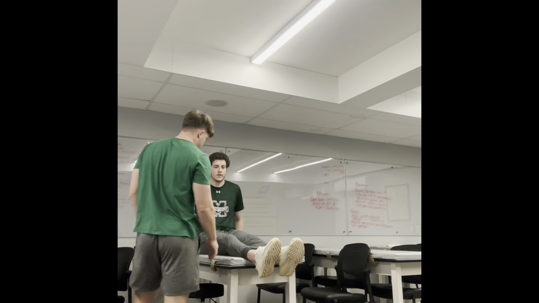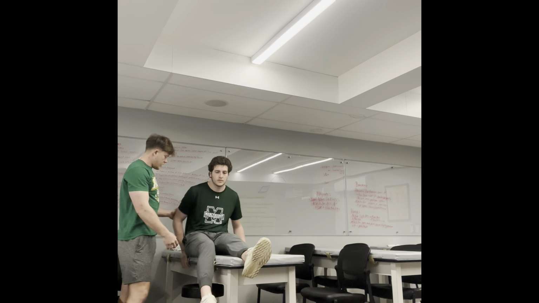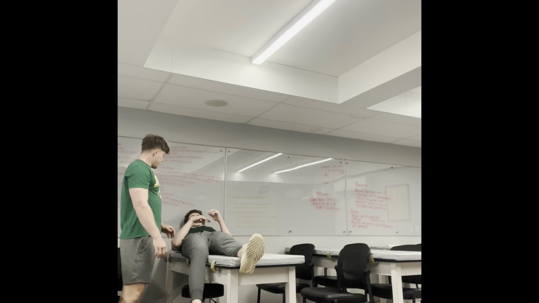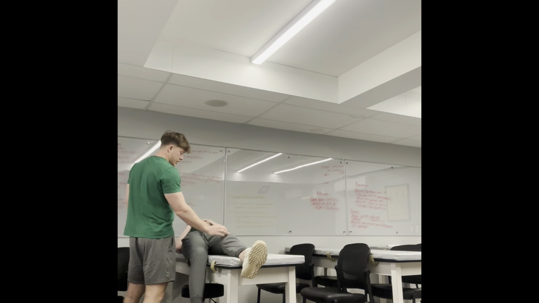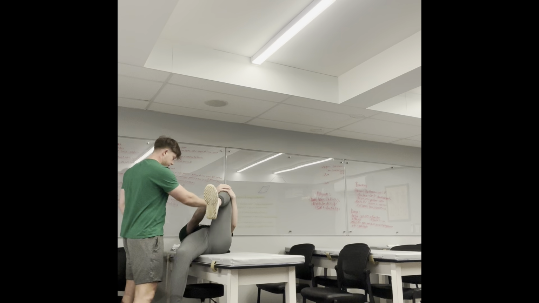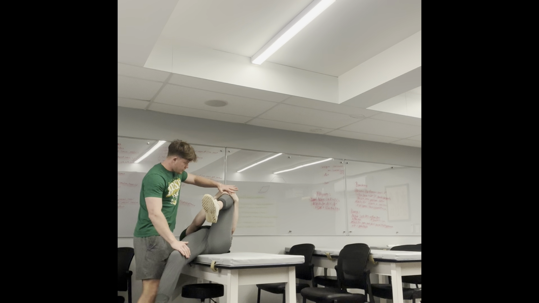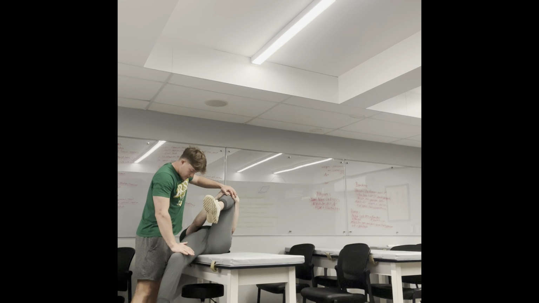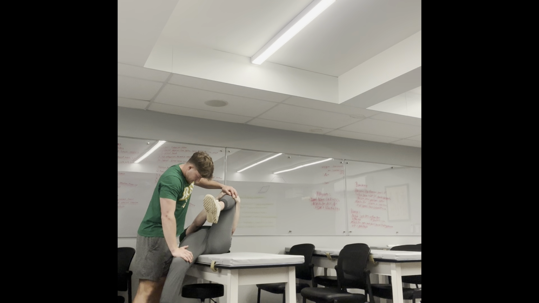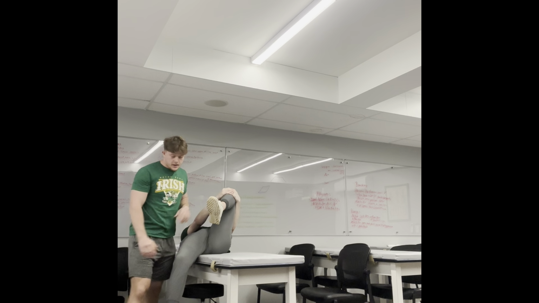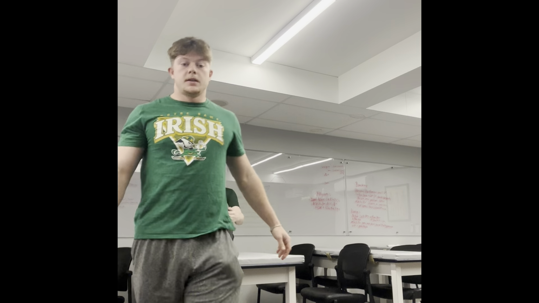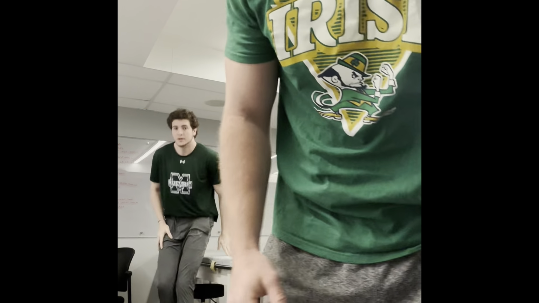Okay, Mr. J, now we're on to the Gaenslen's test. So I'm going to ask my patient to position himself and lay supine. I'm going to ask him to bring his opposite leg up to his chest and hold. And then this leg is going to hang off. I'm going to apply pressure on his opposite leg and on his leg hanging off. Good, okay. And then a positive test of this would be pain in the SI region, and implications would be SI joint pathologies.